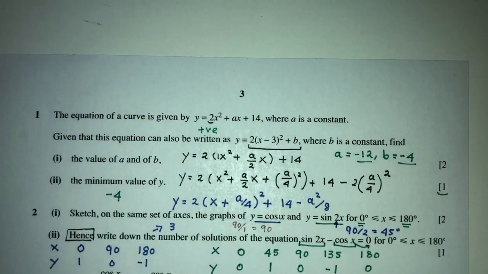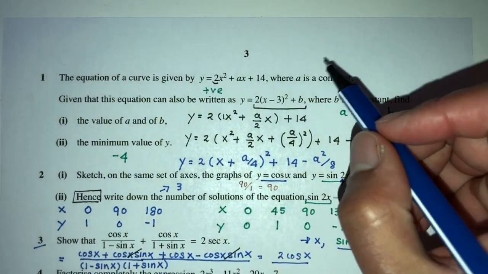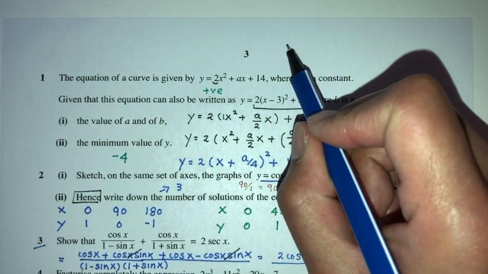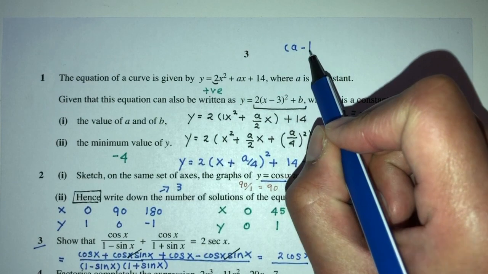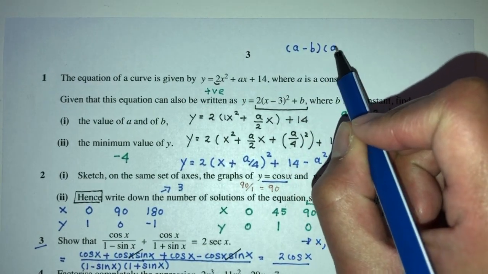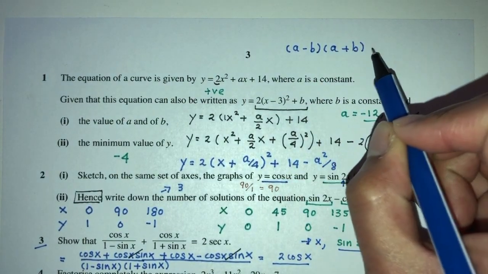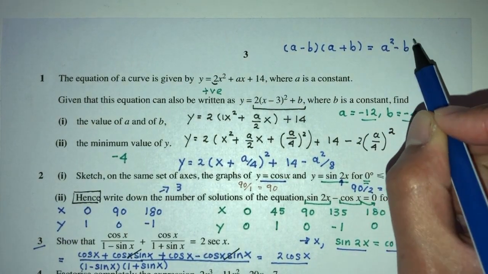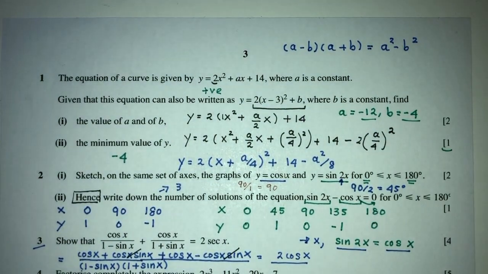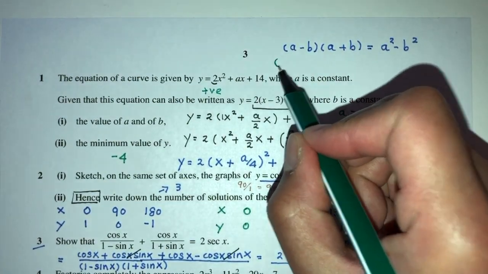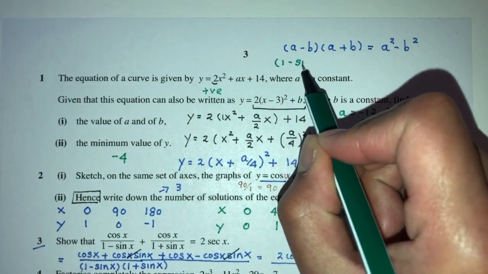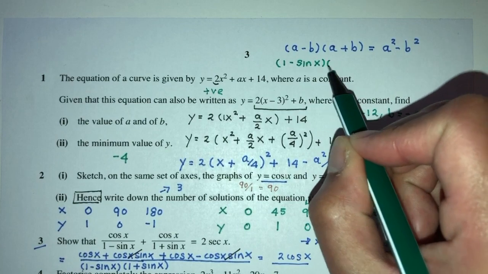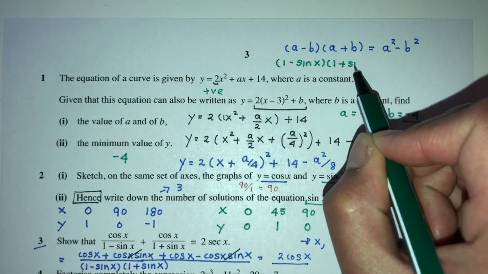Let me write this here. If you would know this, let's say we have a minus b multiplied by a plus b. This is the difference of squares. We know this should be a square minus b square. Now the same logic applies here as well. We have 1 minus sine x multiplied by 1 plus sine x.